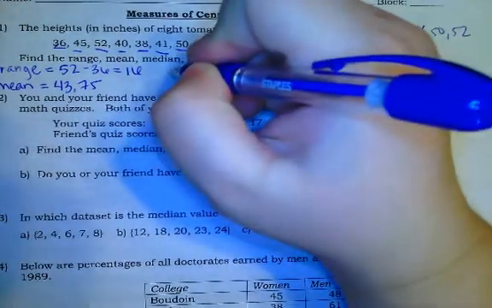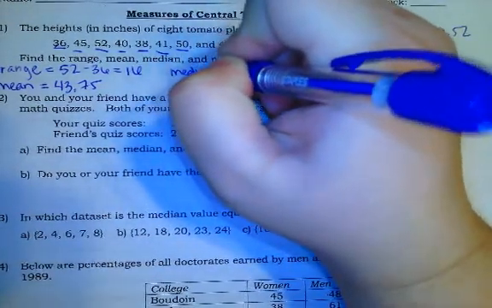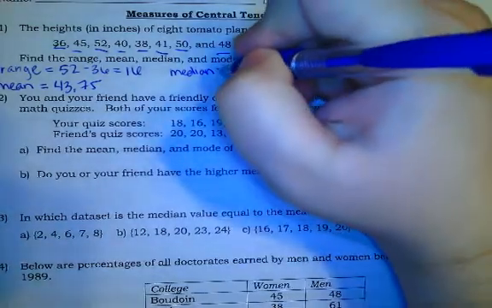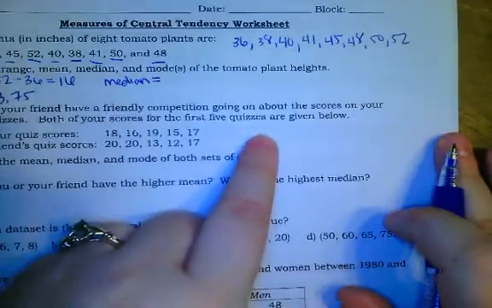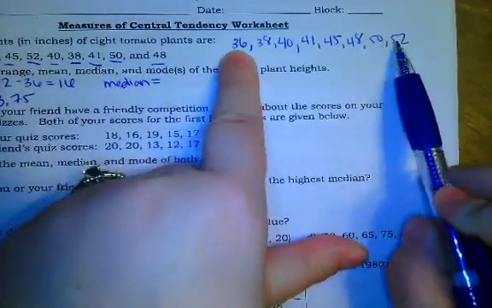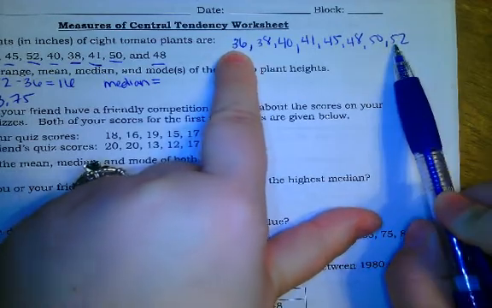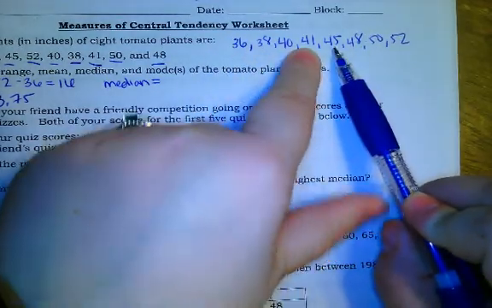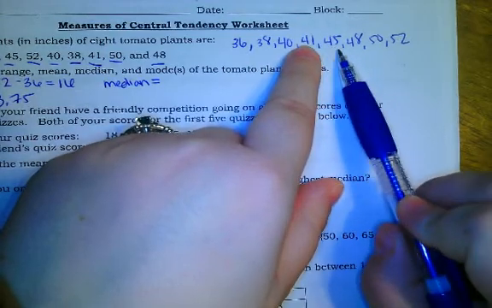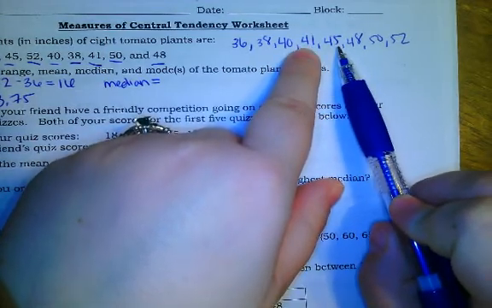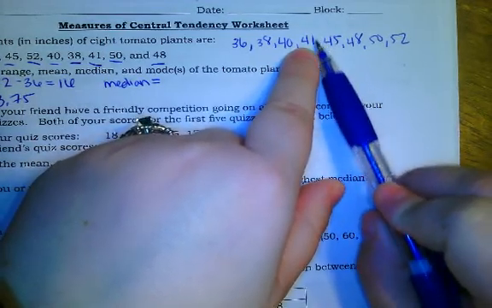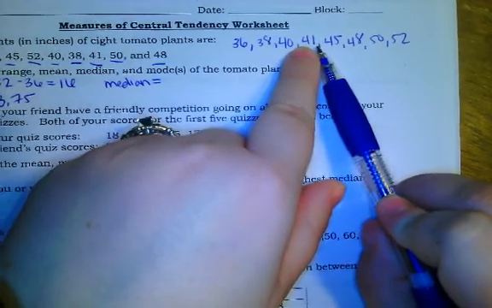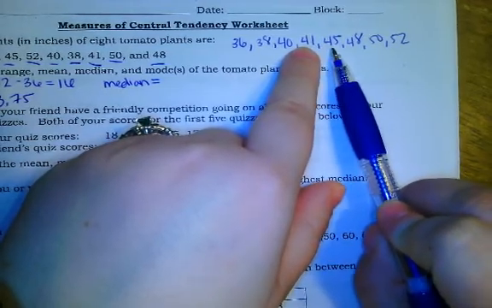Next, we need to find the median. And to find the median, we are going to count from the outside to the inside. So 1, 2, 3, 4. And as you can see, there's no number in between here. So we have to find the average of these two numbers, or the number that would go right in the middle. So what's right in the middle between 41 and 45?